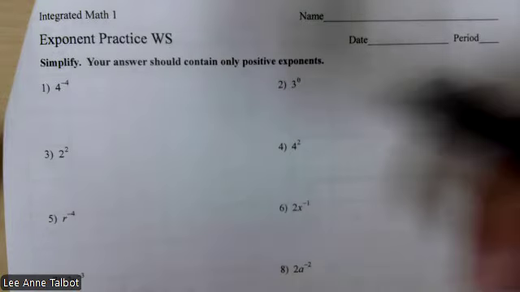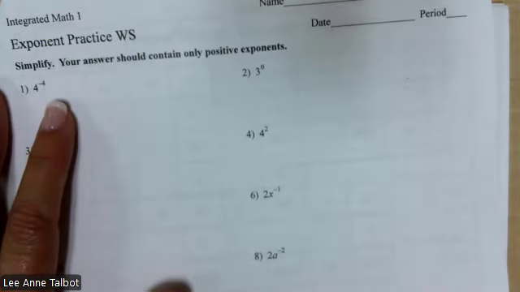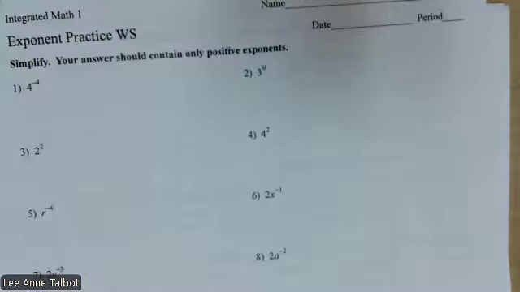So right now, I'm going to do all the problems on this video down the left side, and then have you guys work on the problems on the right side. So, starting with number 1. Did you guys find the worksheet, by the way? Okay. All right. So, number 1.